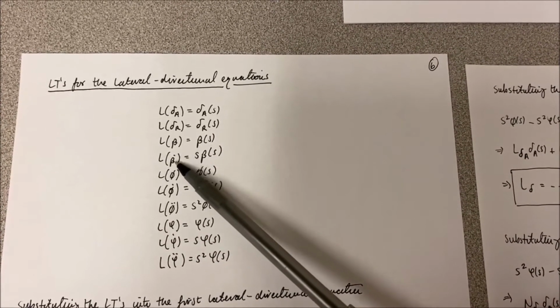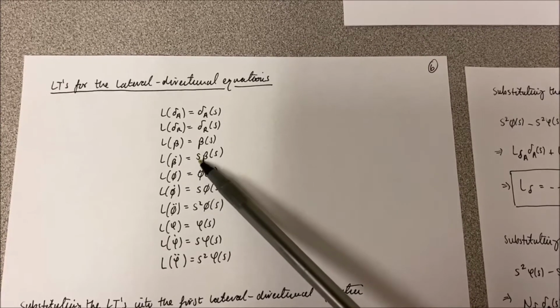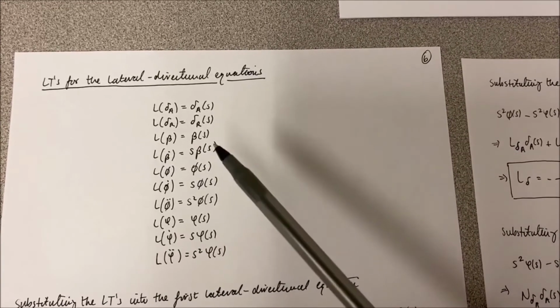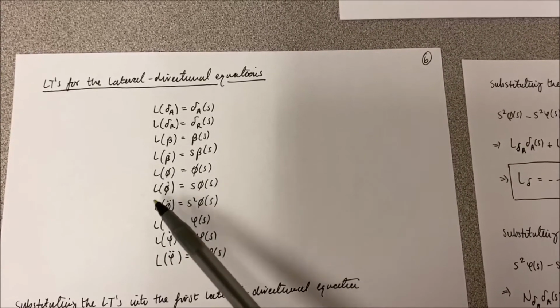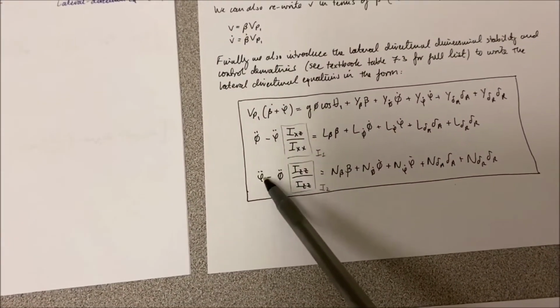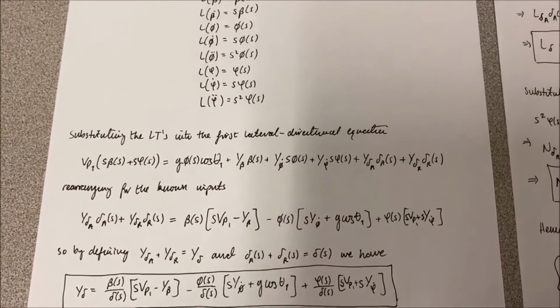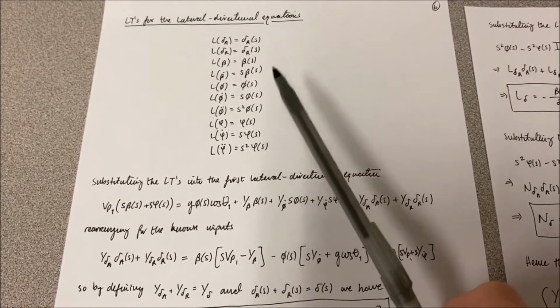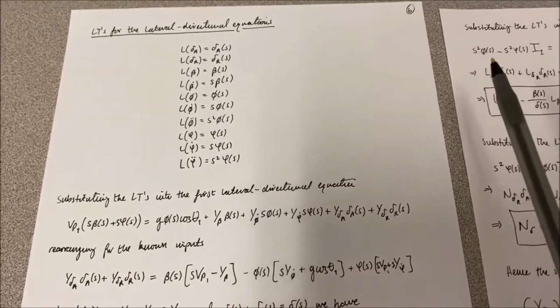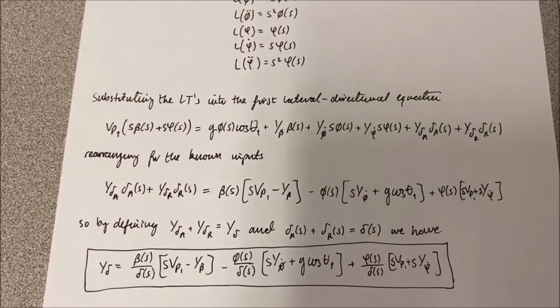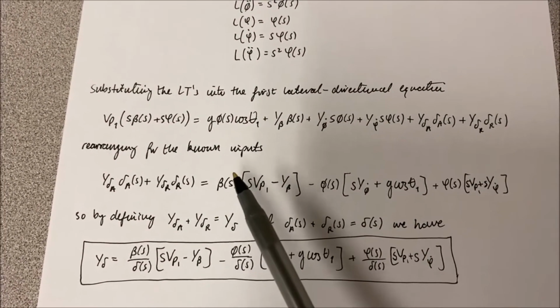For stuff where we have a derivative, we just write that as the complex variable multiplied by the function of the complex variable. This time we will see there's some second derivatives turning up as well, right? Because we have these second derivatives of psi and phi in these equations over here. So what we do, again, as we did before, is substitute these Laplace transforms into those equations that we just had over there and rearrange them for a known input.